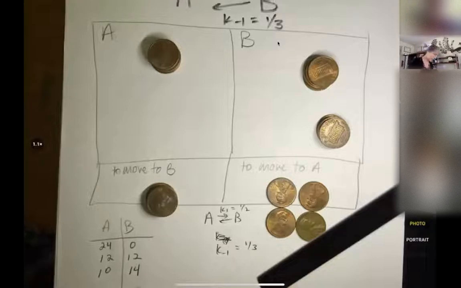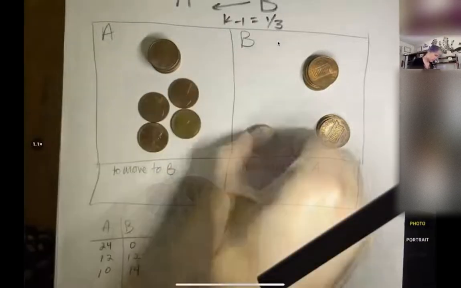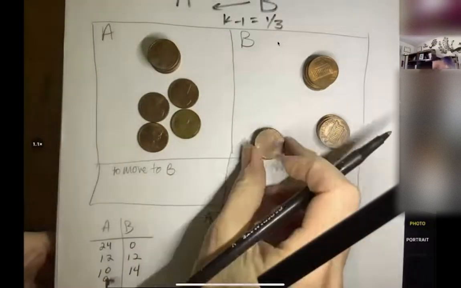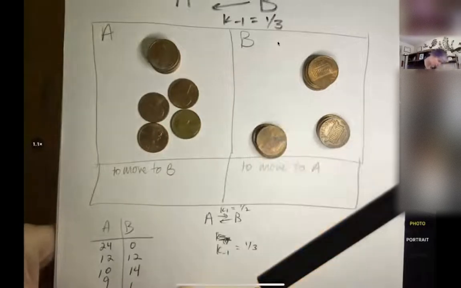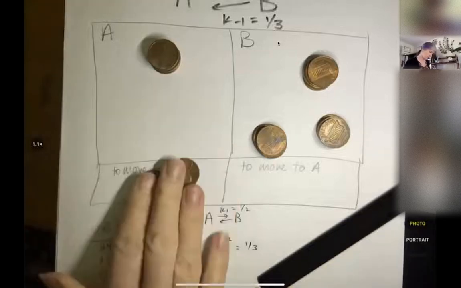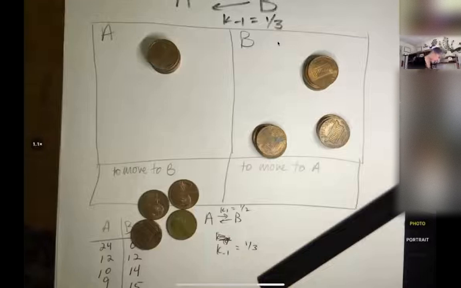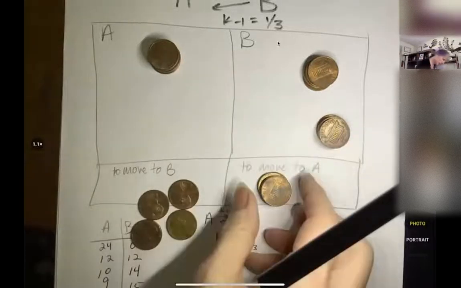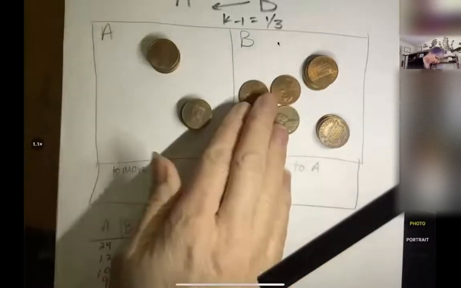Then at that time step, these guys switch places. Here we've got 9. Is that right? And 15. Notice that the total pennies stays the same. Conservation of mass. Okay, next time step, half of 9 rounded down is 4. And then half of 15 rounded down. Oh, sorry, it's not half, it's 1/3. That's 5. Then the time step happens and these guys swap places.